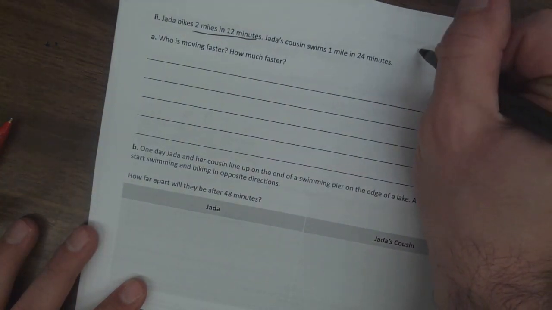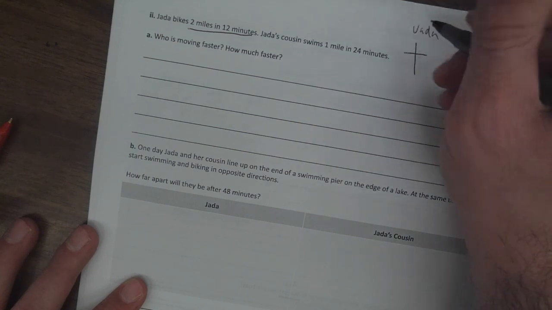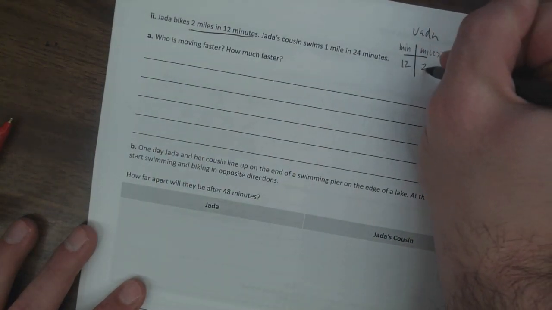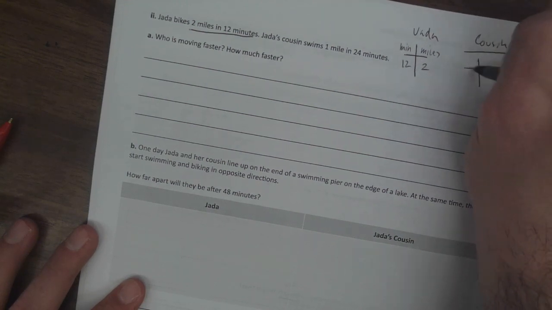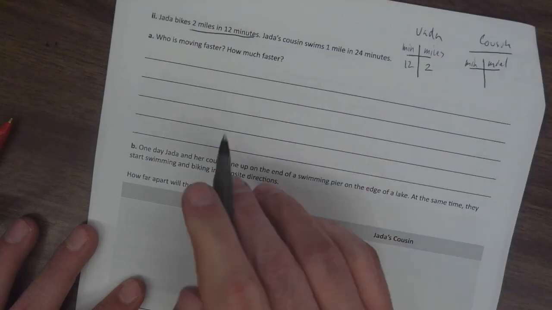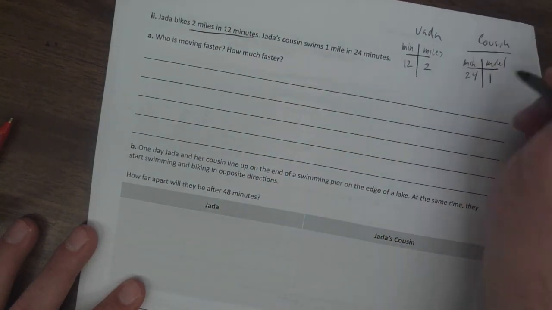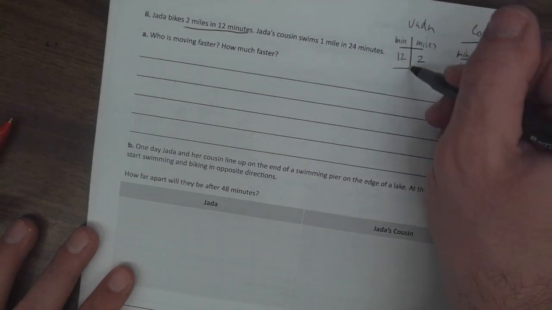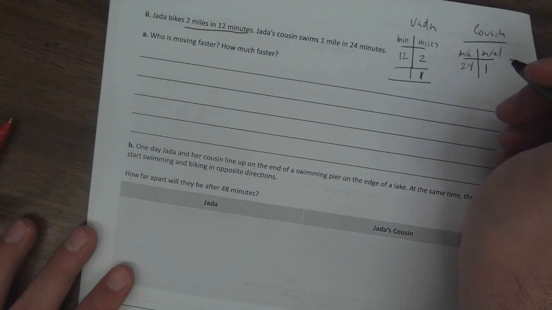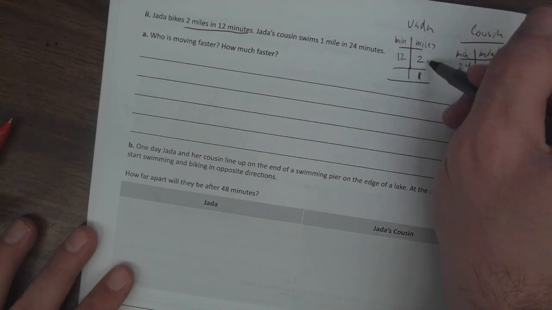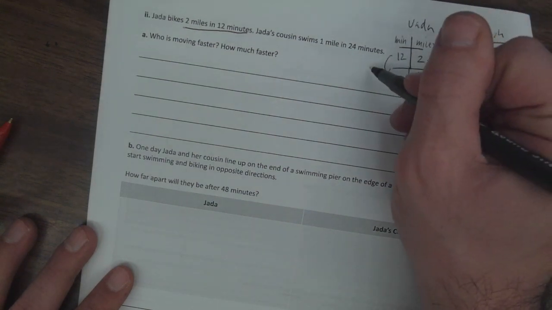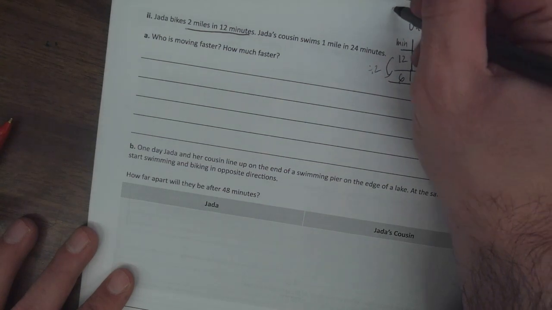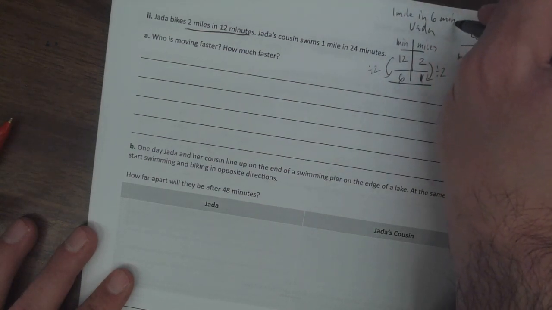And so here, Jada, if I was to make a table for Jada, Jada is measuring minutes to miles. And we get that she goes 12 minutes in 2 miles, while her cousin goes 1 mile in 24 minutes. And so what we want to do is we want to get similar units, and that's how we're able to compare their speed. For instance, here, how long does it take Jada to go 1 mile? Well, I know I can do 2 divided by 2 to get 1, and so I can divide both sides by 2. 12 divided by 2 is just 6, and so we get that Jada goes 1 mile in 6 minutes.